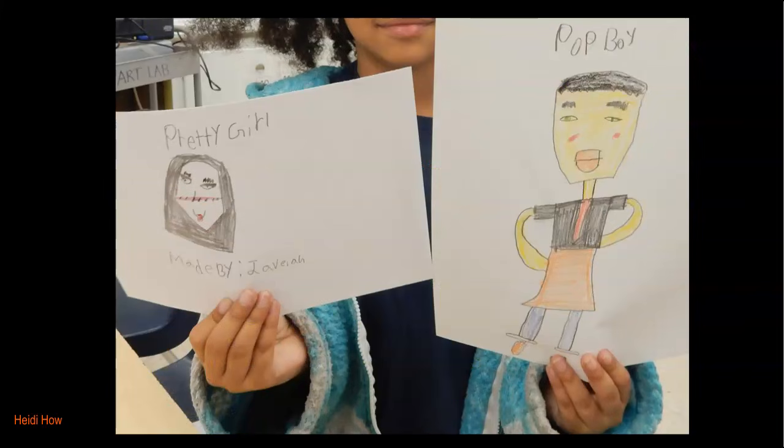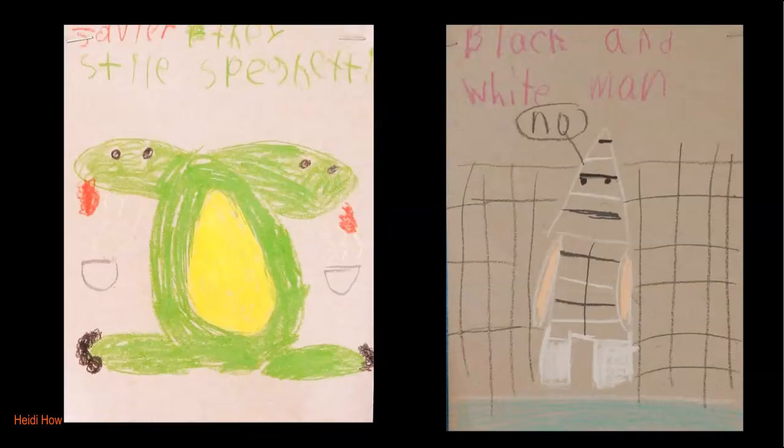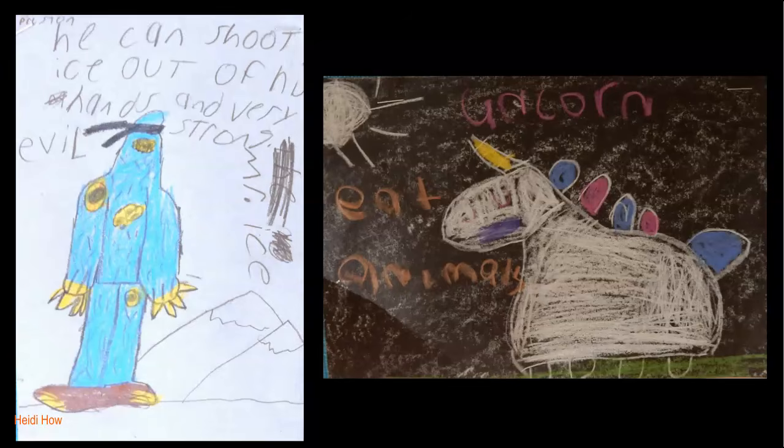Here are some of my students' works. I've only asked them to come up with names for their characters, but a lot of them have given me a little story as well. In case you can't see this clearly, this two-headed monster steals spaghetti. Look, they both have a bowl of spaghetti that they stole from someone. And this one I love, Black and White Man. No. Now you gotta beware of Mr. Ice. He can shoot ice out of his hands and is very strong. Also, he's evil. And this unicorn eats animals, apparently.